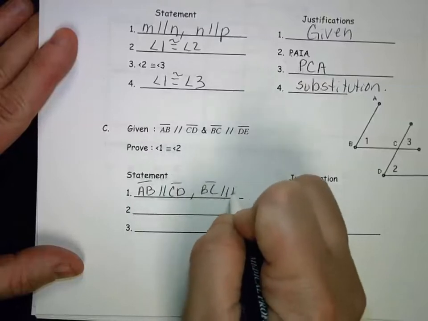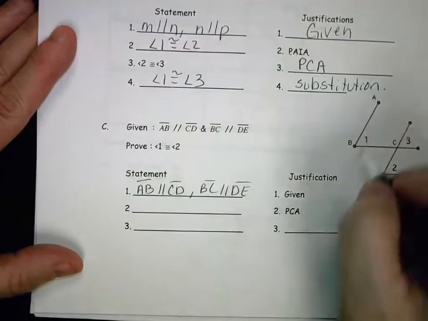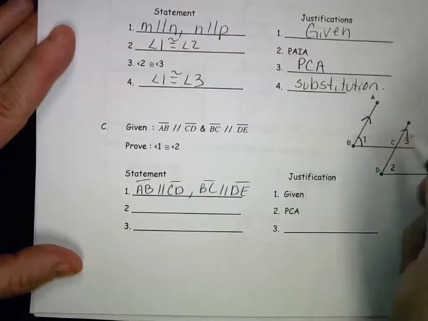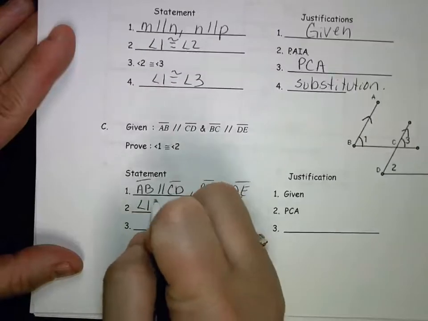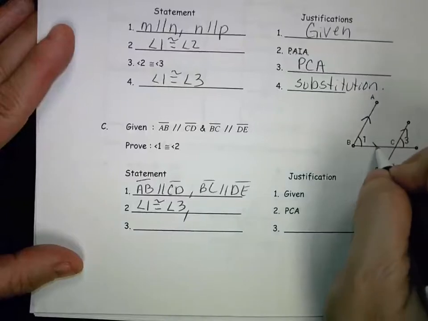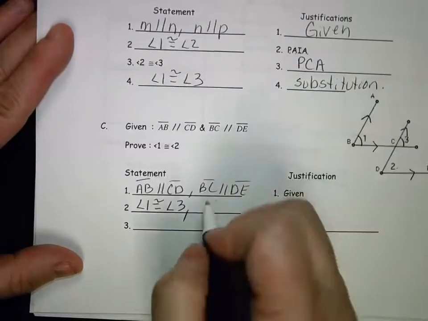BC is parallel to DE, which is a given. Well, if these two lines are parallel, you can say 1 is congruent to 3. And if these two lines are parallel, you can say 3 is congruent to 2.